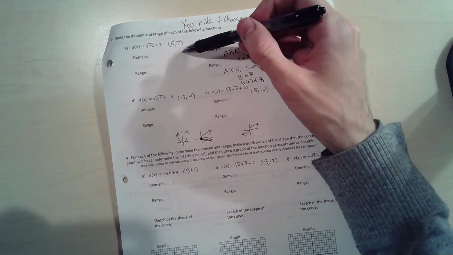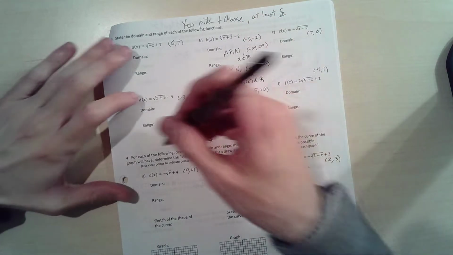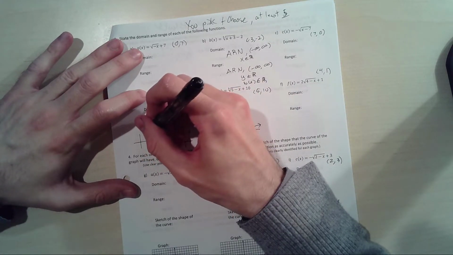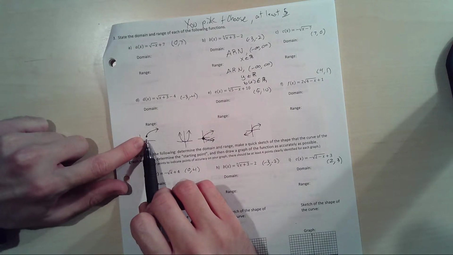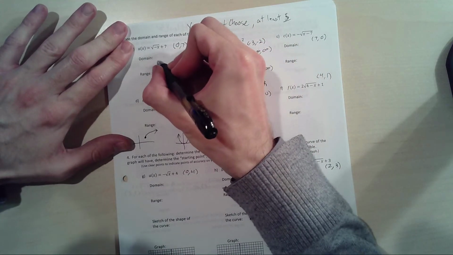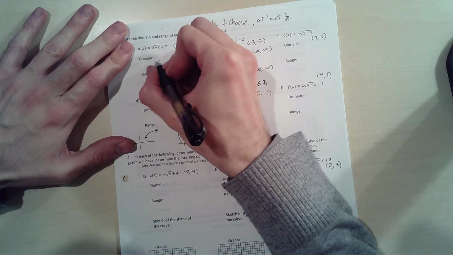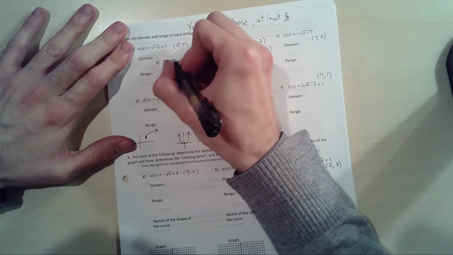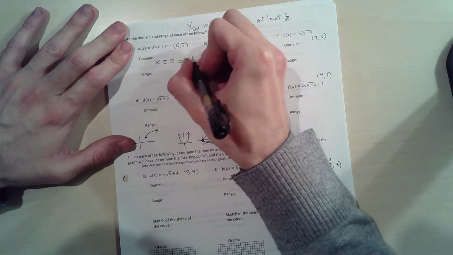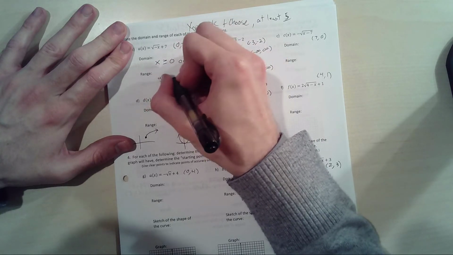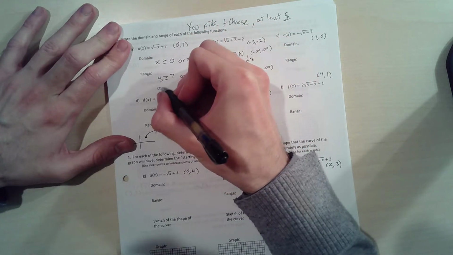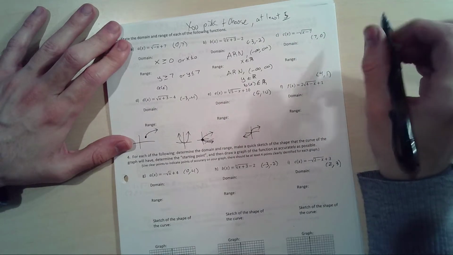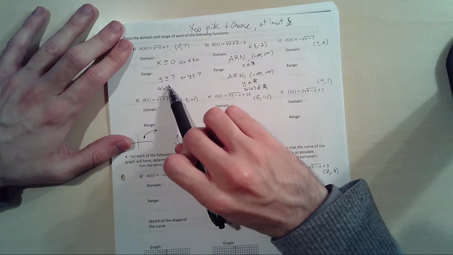Domain and range of these guys is a little bit different, because the square root function typically has this value right here as either the minimum value or the maximum value for x or y. So in other words, we're going to have one of two choices for every problem here. It's either going to be x greater than or equal to 0 or x less than or equal to 0. It's going to be y greater than or equal to 7 or y less than or equal to 7. And again, if you don't want to use y, you want to use f of x, that's fine. It's the same exact thing. We need to pick which one is correct.